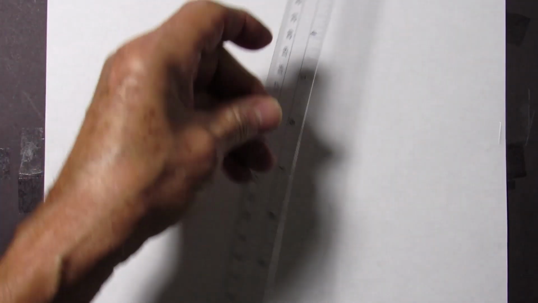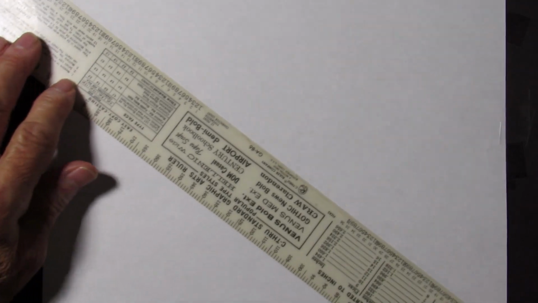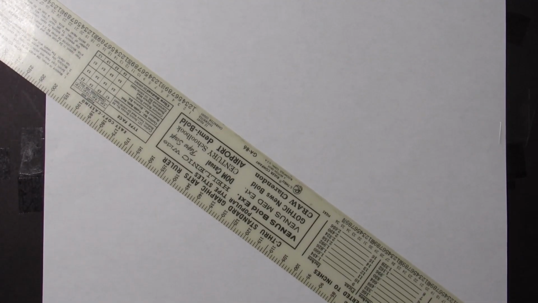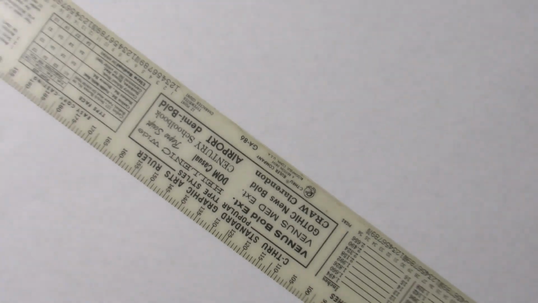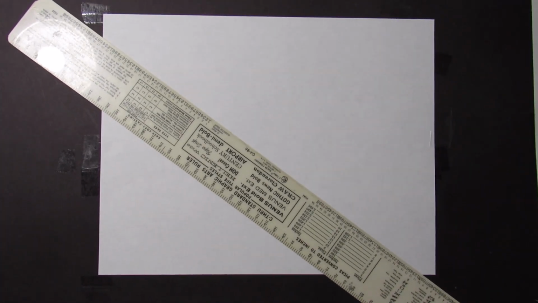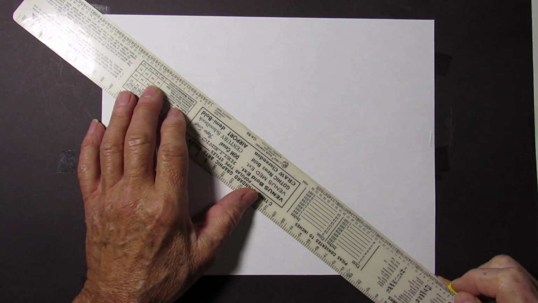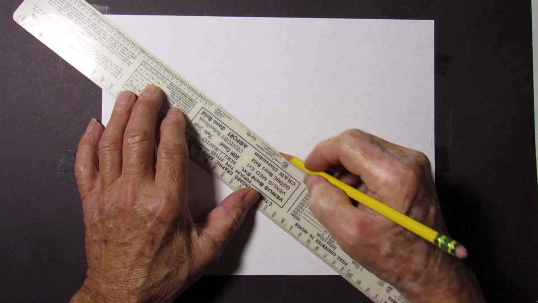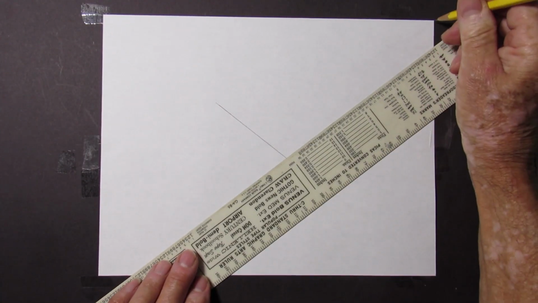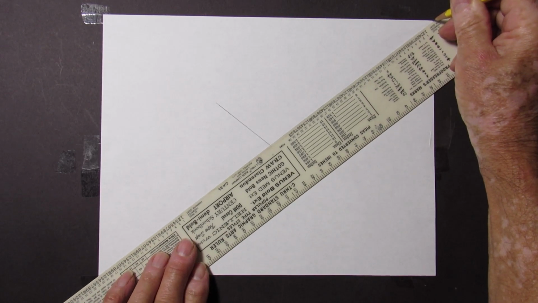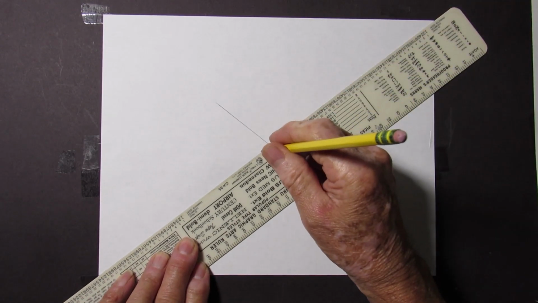So what I'm going to do first is find the center of the paper. Now we can do it by measuring vertically and horizontally, or we can just crisscross the corners of our paper. I'm going to zoom back a little bit. Okay, so I can crisscross, and lightly, or in this case a little darker so you guys can see it, I'm going to meet my two corners and crisscross. That should be the center of my paper.